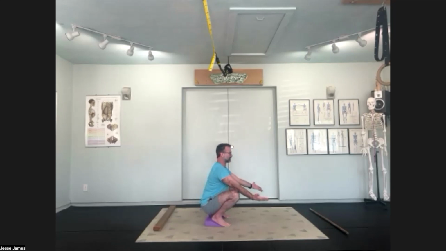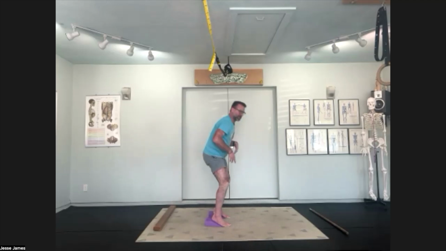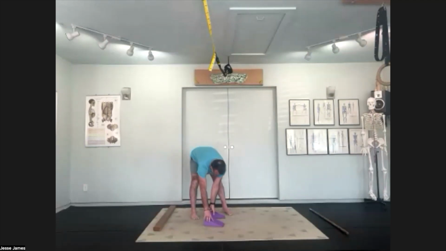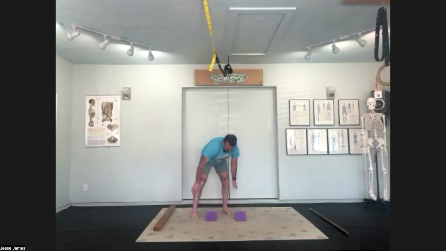Inhale, spirals the palms back up to the ceiling. Feel the shoulder blades try to set down and back as the chest tries to open up to the ceiling. Exhale, nice rounding low back to upper back. After about 5, 6 breaths, again, we'll stand up, come out of that position, give it a little bit of a break.